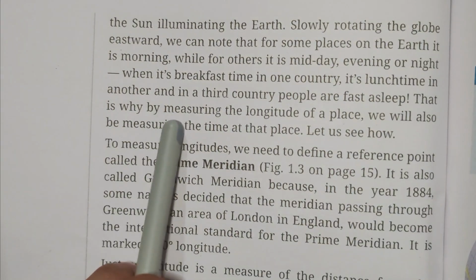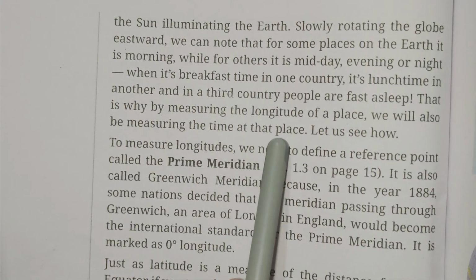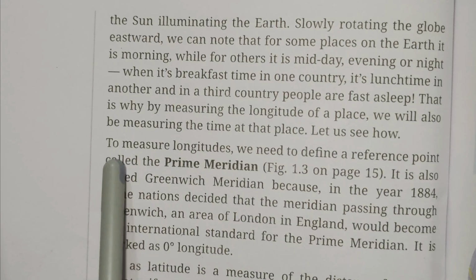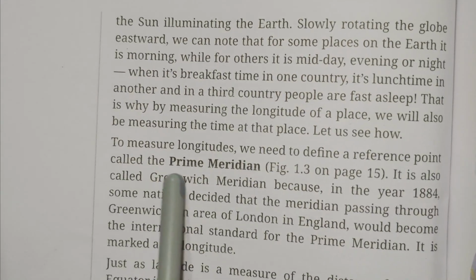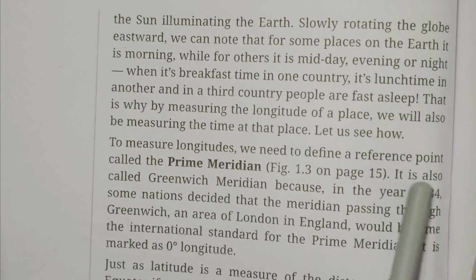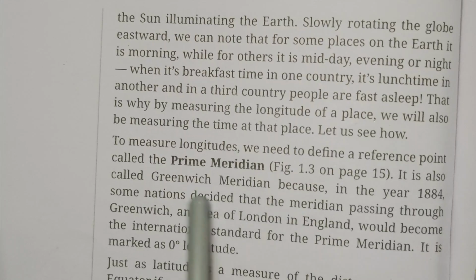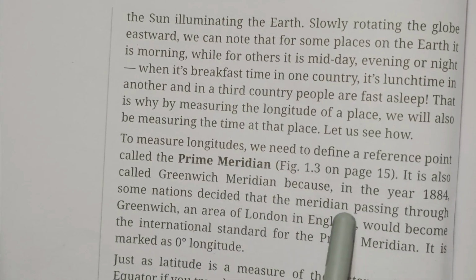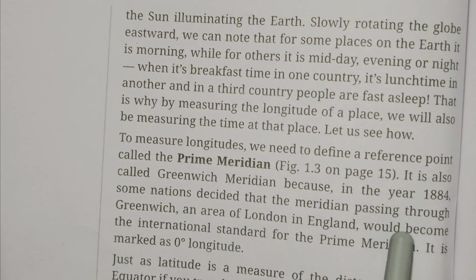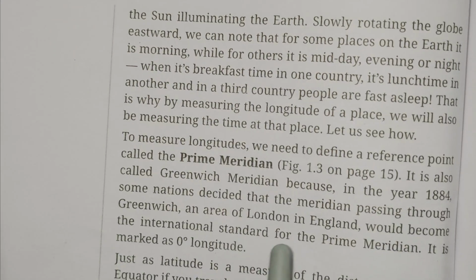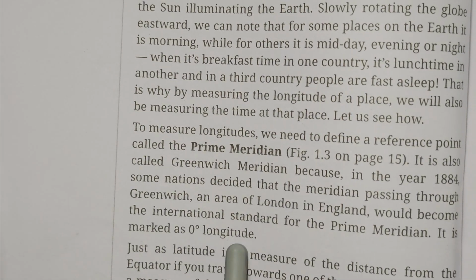That is why, by measuring the longitude of a place, we will also be measuring the time at that place. Let us see how. To measure longitudes, we need to define a reference point called the prime meridian. It is also called the Greenwich Meridian because in the year 1884, some nations decided that the meridian passing through Greenwich, an area of London in England, would become the international standard for the prime meridian. It is marked as 0 degree longitude.